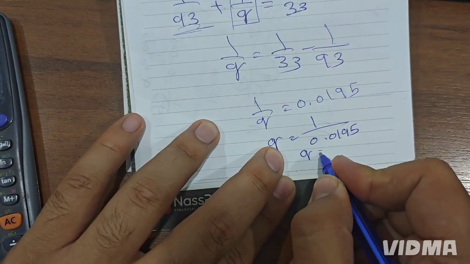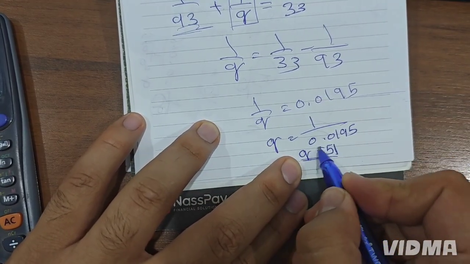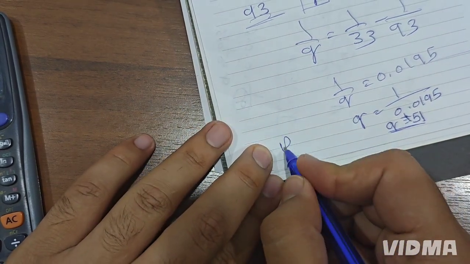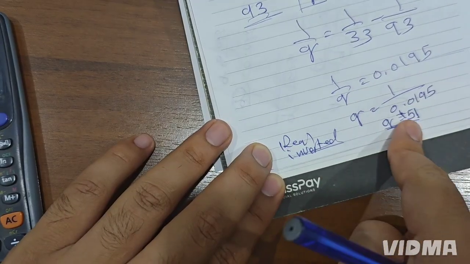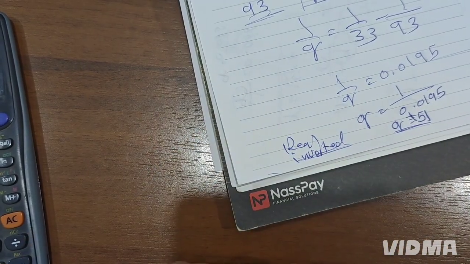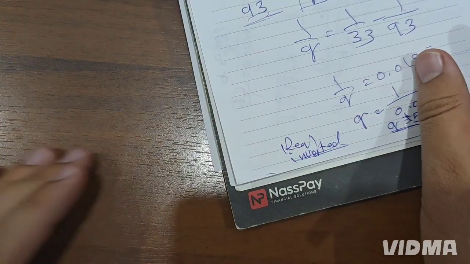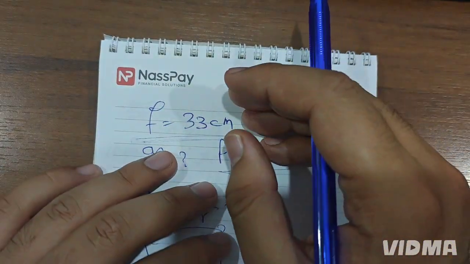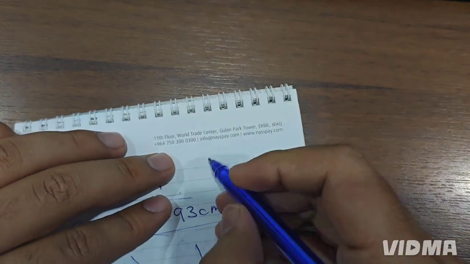Q is 51. The answer is positive 51, which means the image is real and inverted, because Q is positive. Real and inverted. Okay. And the question also said to draw the diagram to show where the image forms. So let me draw the diagram for you here.